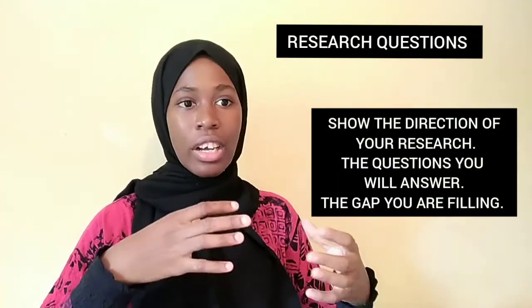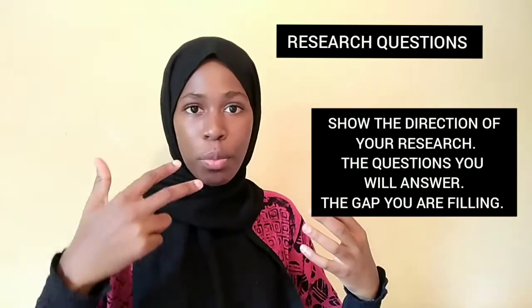The third and important section is the research questions. Now, the research questions basically show the direction of your research. You need to have one or two main questions that show exactly what you're solving, and what is going to help you to come up with these questions? You need to have read different literature works, at least 3 to 5 or even 5 to 10, depending on how you are capable of investing time in this research.